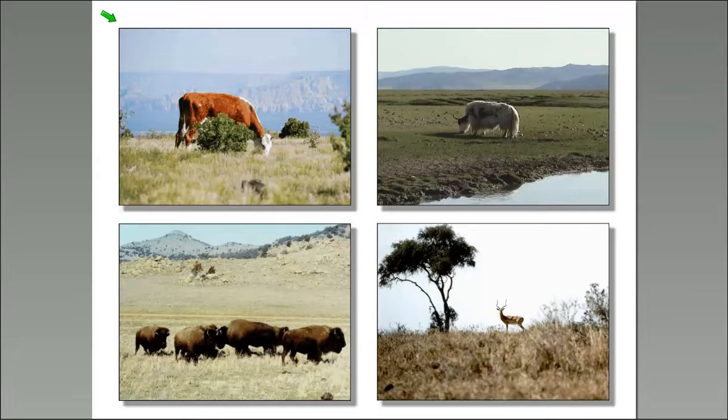They apply equally well to wild herbivores like the bison in southern Oklahoma and the impala there in Kenya. So some of you may be more livestock oriented, some of you may be more wildlife oriented, some of you may have interest in both, and so hopefully you're going to find some material that's going to be useful for you regardless of what your range animal type interest may be.